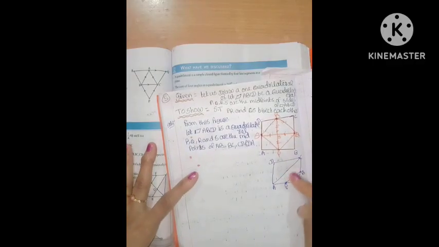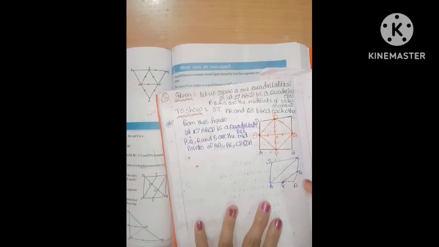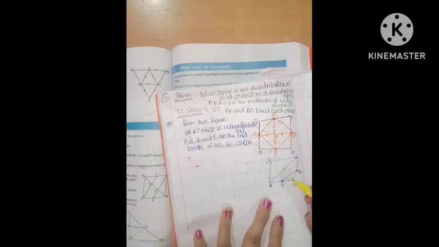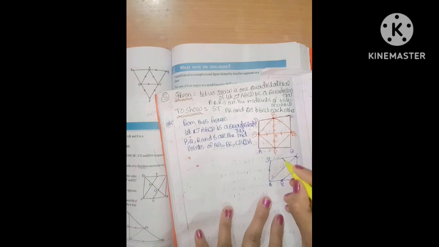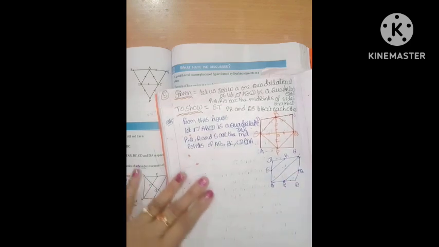This diagonal divides the quadrilateral into two triangles. In this quadrilateral, the AC diagonal divides it into two triangles: ABC is one triangle, and the other triangle is ADC. These two points are R and S. Okay, are you clear?